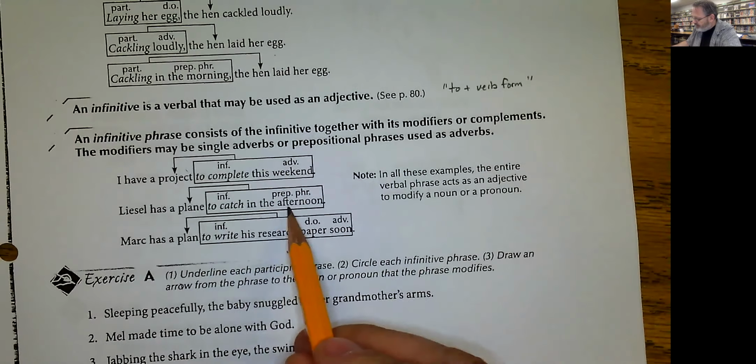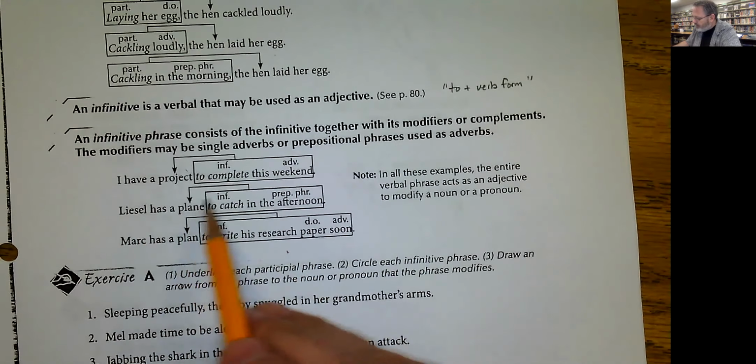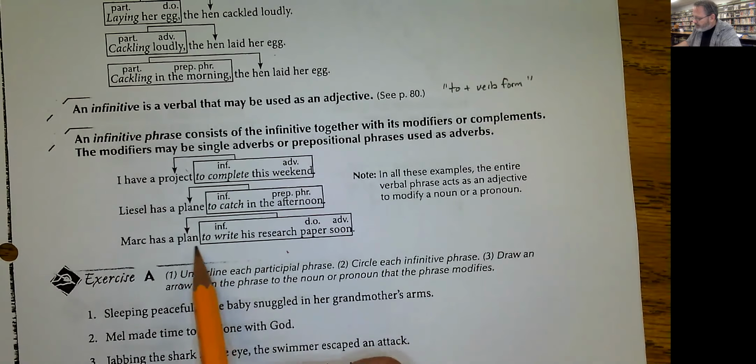To catch in the afternoon. Which plane? The one I've got to catch this afternoon. Which plan? The plan I have to write this research paper soon.